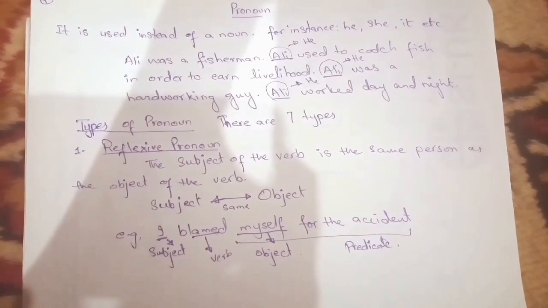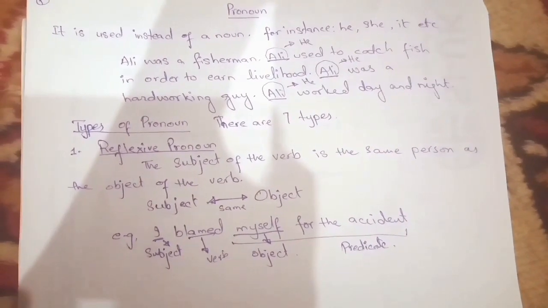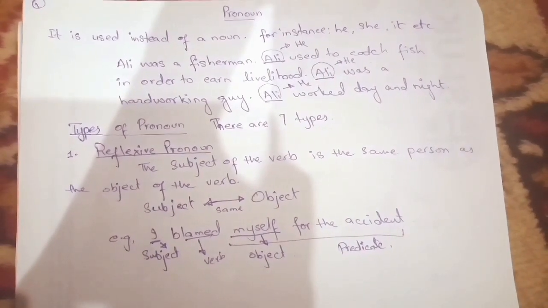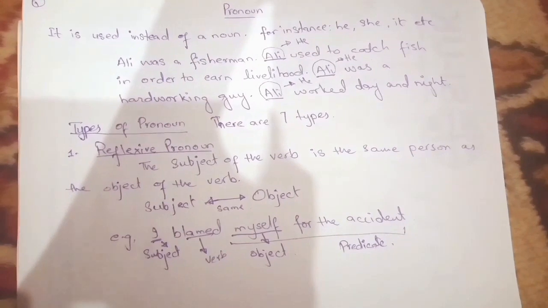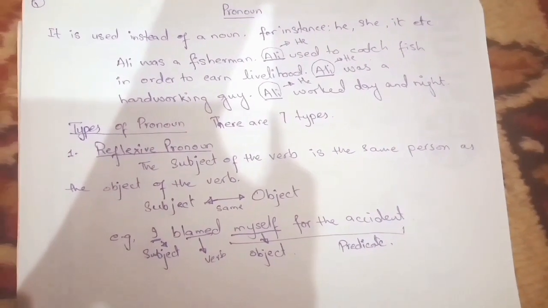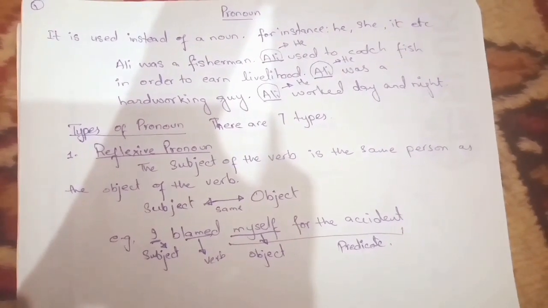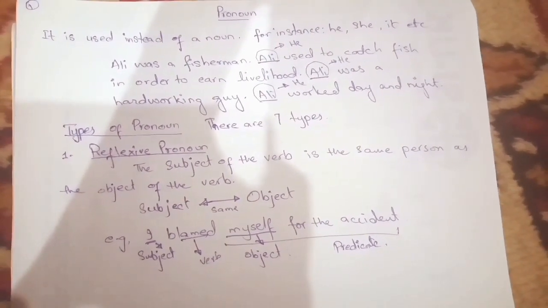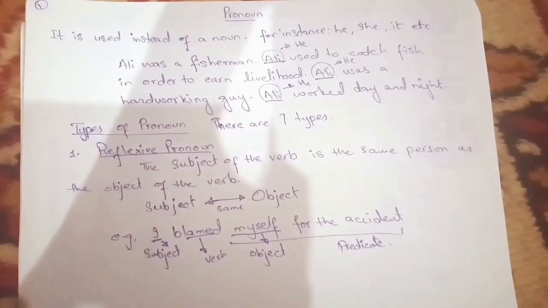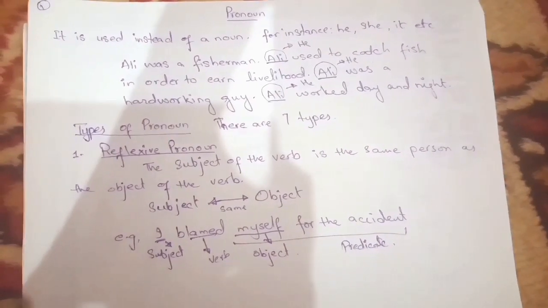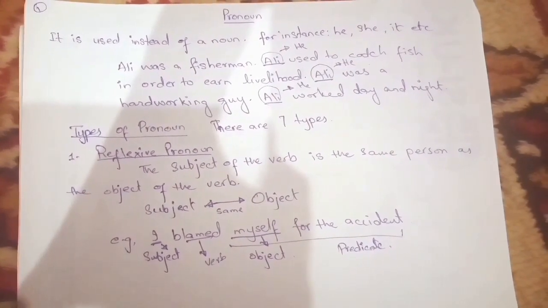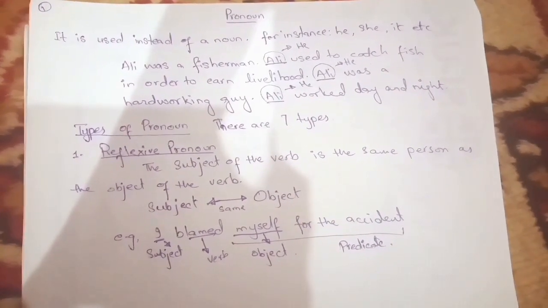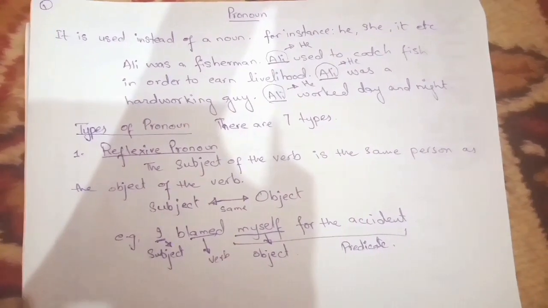For example, Ali was a fisherman. Ali used to catch fish. Over here, Ali, we will add a pronoun, he. So how will it become? Ali was a fisherman. He used to catch fish in order to earn a livelihood. He was a hardworking guy. He worked day and night. So see, we have replaced the word Ali with he. So this is called a pronoun.